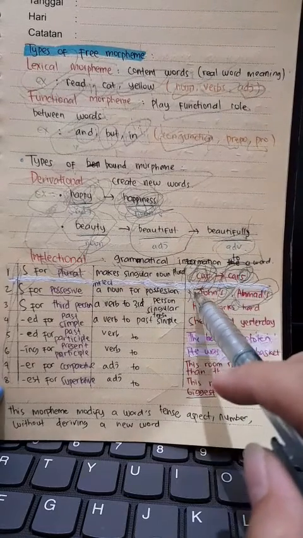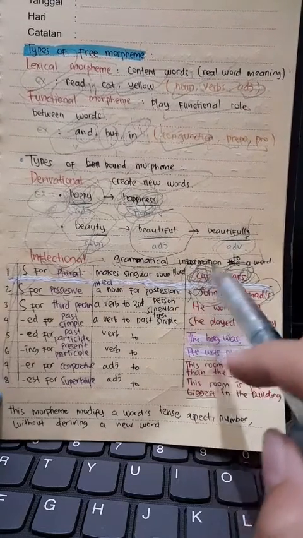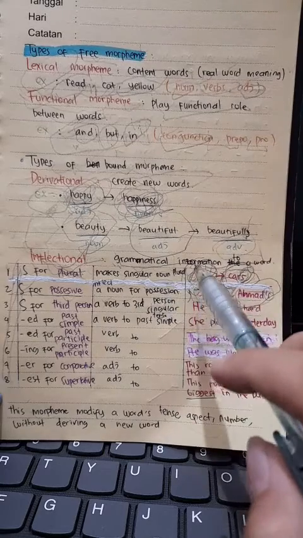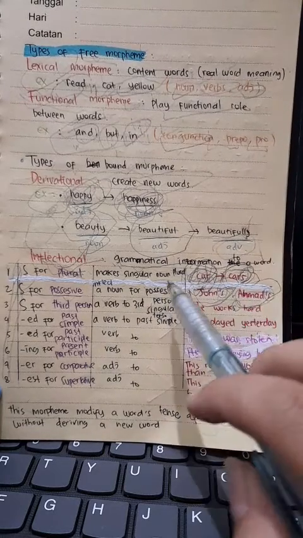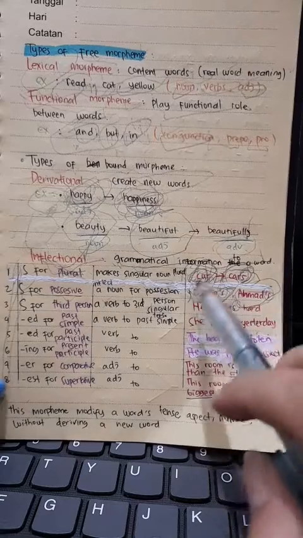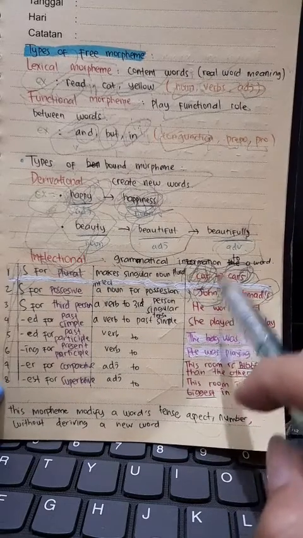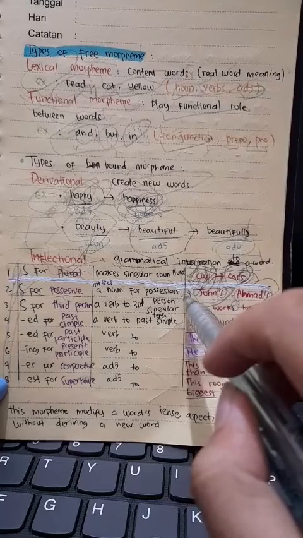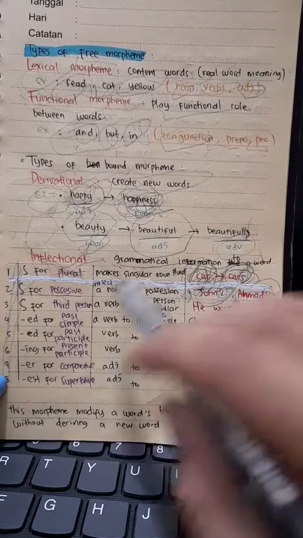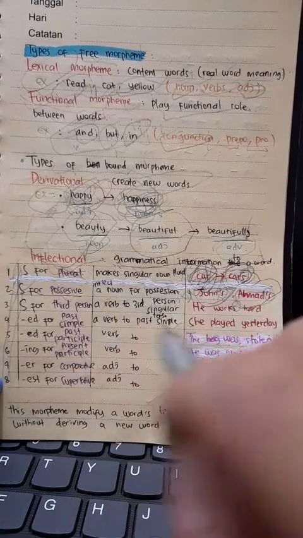For example, mobil itu punya Johnny. That car is John's car. Or itu mobil Johnny. That is John's car. So don't forget to always add the apostrophe and s for s for possessive.